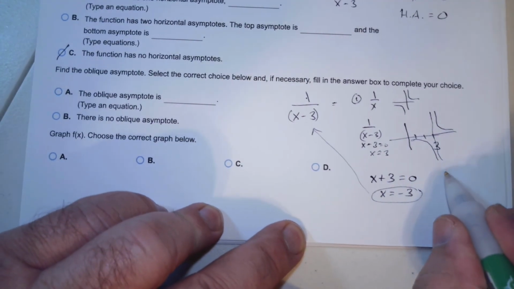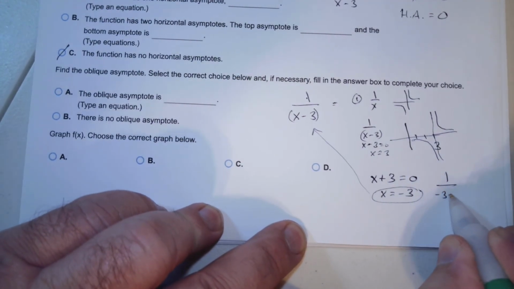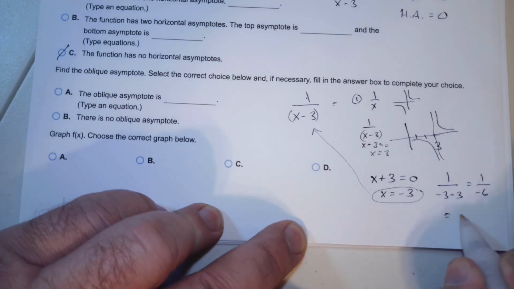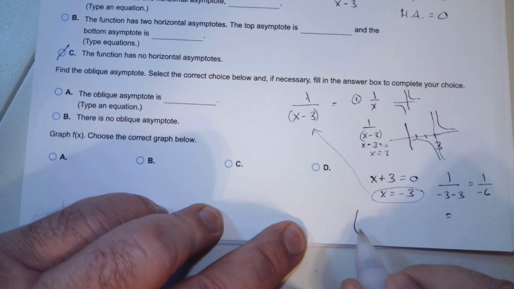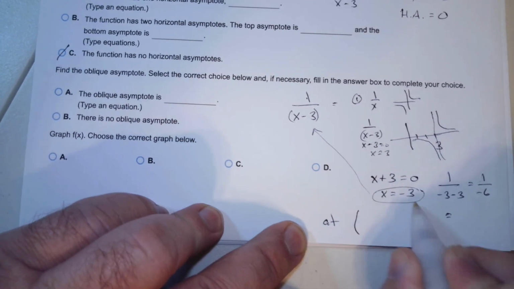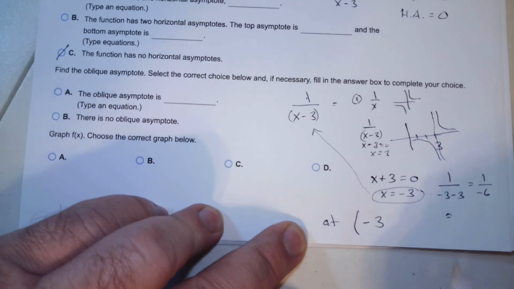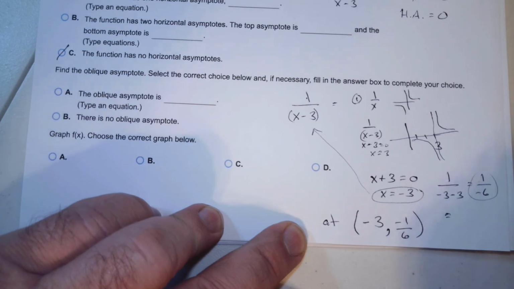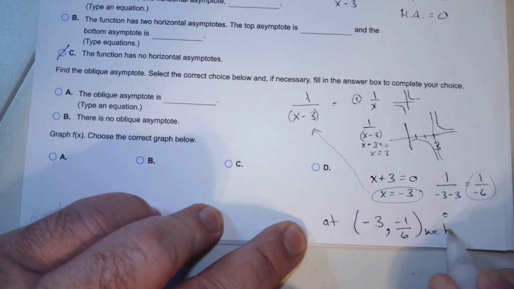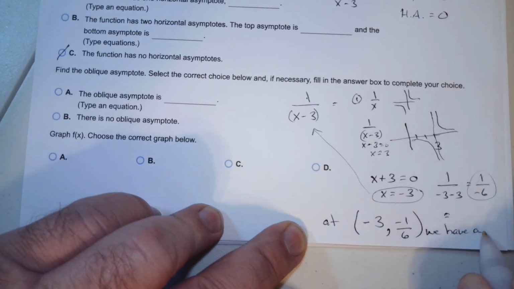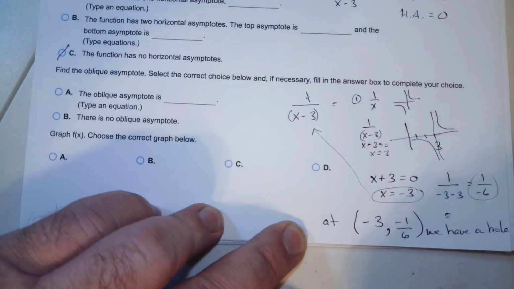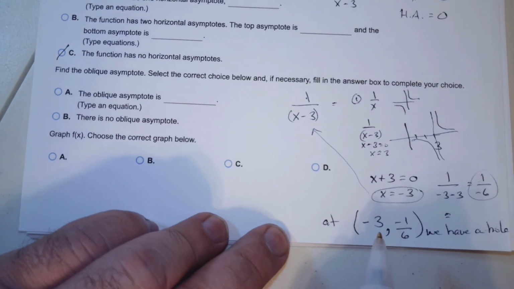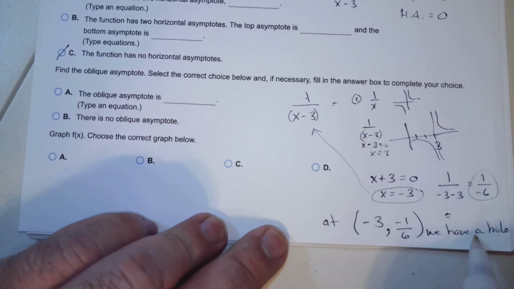So we have 1 over negative 3 minus 3, which is 1 over negative 6, which means at negative 3, negative 1 over 6, we have a hole. That's where an asymptote used to be till we canceled it out.